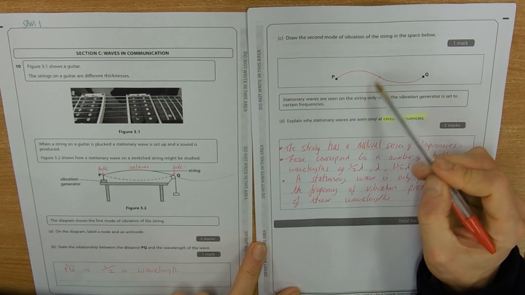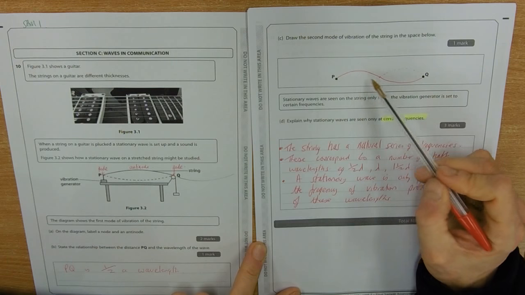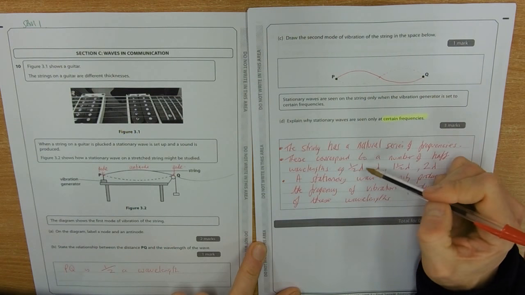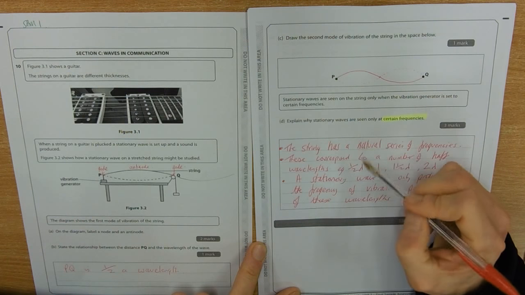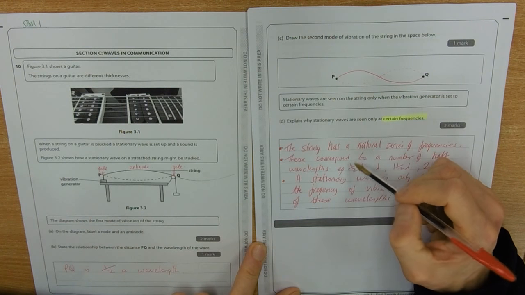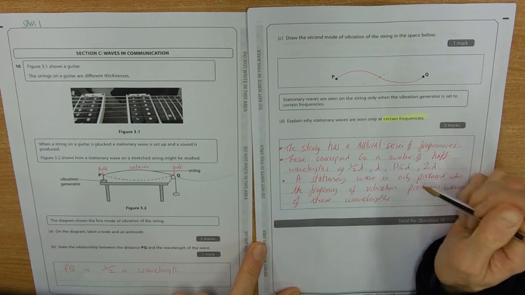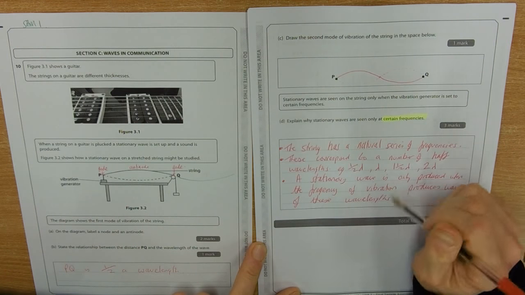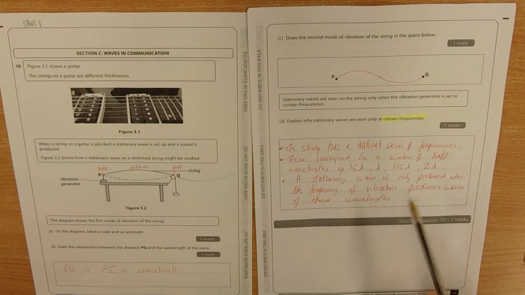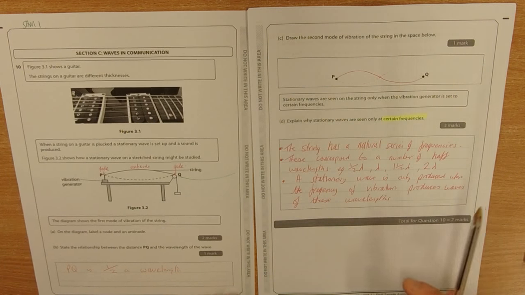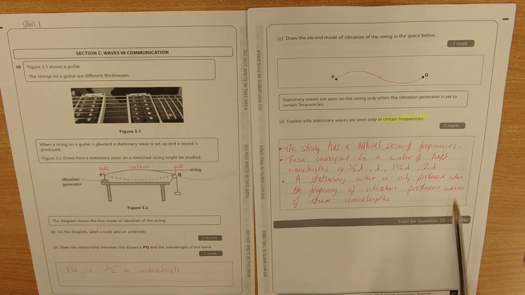That really means if we vibrated it to get 3/4 of a wavelength, then that wouldn't work. So it's only when we vibrate it to get half a wavelength, 1, 1.5, 2, and so on, that you'll actually get these standing waves. So a little bit of a tricky end, but you should have certainly got 2, 3, 4 marks there as an absolute minimum.